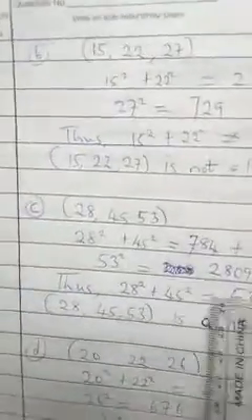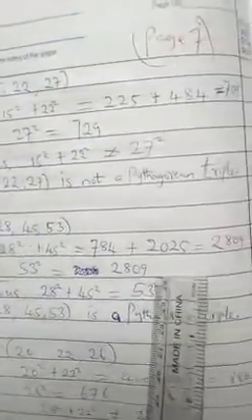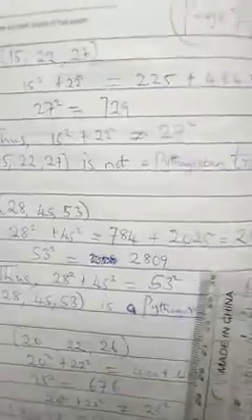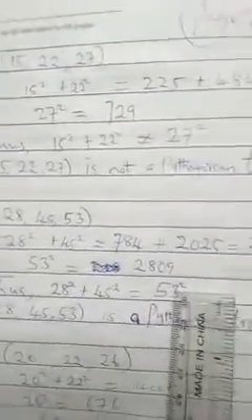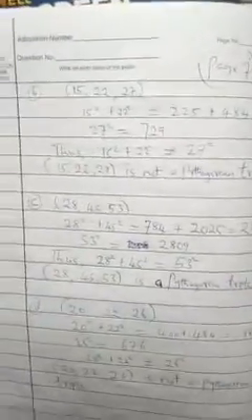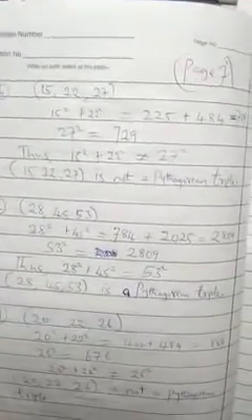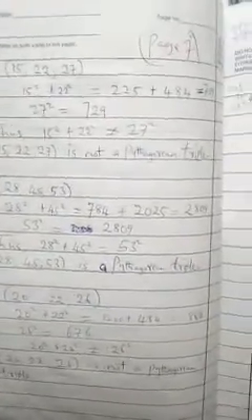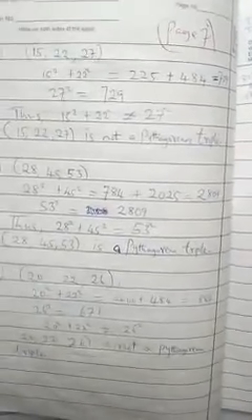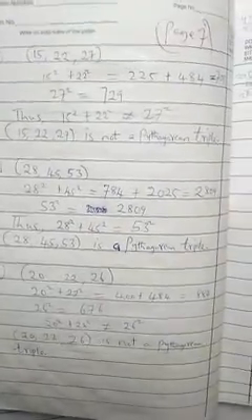Then C, you have 28, 45, and 53. 28 square plus 45 square is equal to 2809. 53 square is 2809. Therefore, 28 square plus 45 square is equal to 53 square. This is a Pythagorean triple.